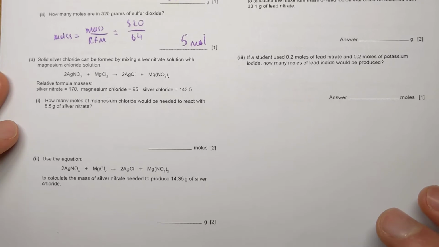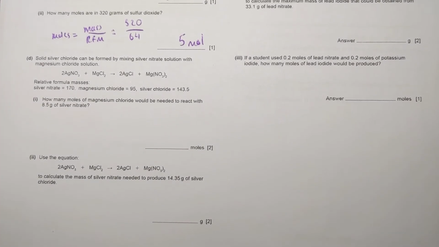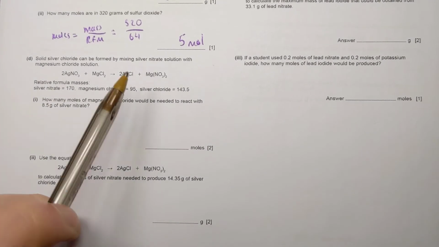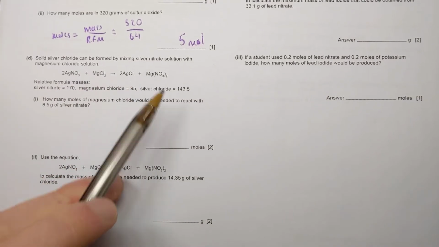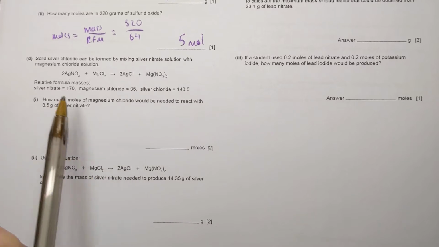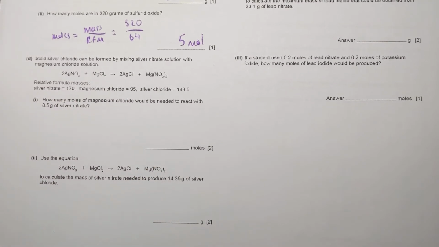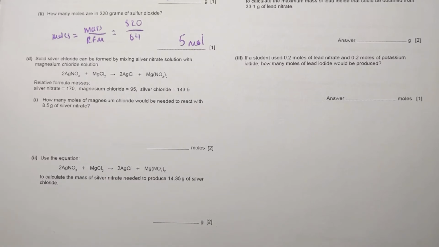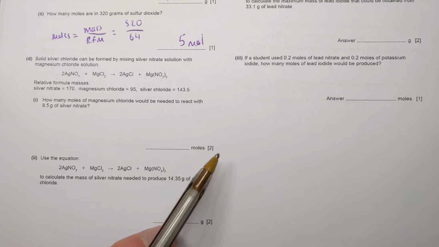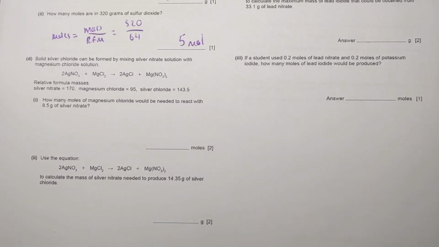Part D, it's a reacting mass question. Solid silver chloride can be formed by this reaction. It gives you silver nitrate, magnesium chloride, silver chloride, magnesium nitrate. It saves me a bit of time by giving me all the relative formula masses. How many moles of magnesium chloride would be needed to react with 8.5 grams of silver nitrate? It's a 2-mark question, so it's getting me to do 2 steps in this part.